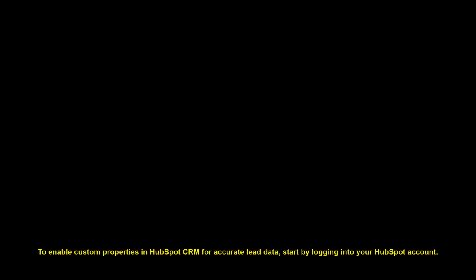Clearly, to enable custom properties in HubSpot CRM for accurate lead data, start by logging into your HubSpot account. Navigate to your dashboard, which is typically the first screen you see upon logging in. Locate and click on the settings icon in the upper right corner of the screen. In the settings menu, find and select properties in the left sidebar.